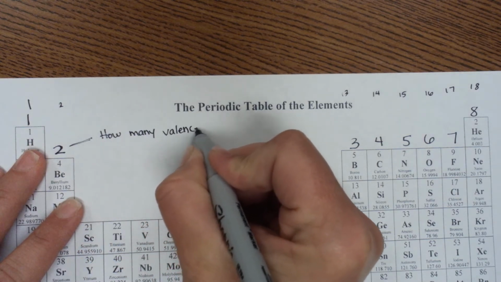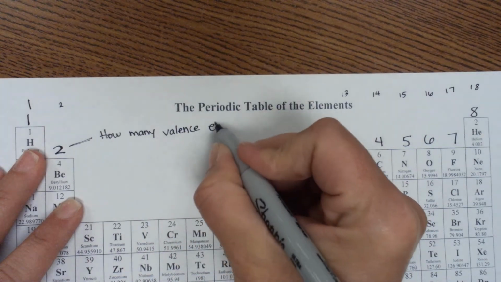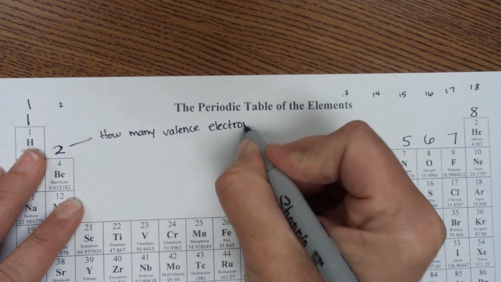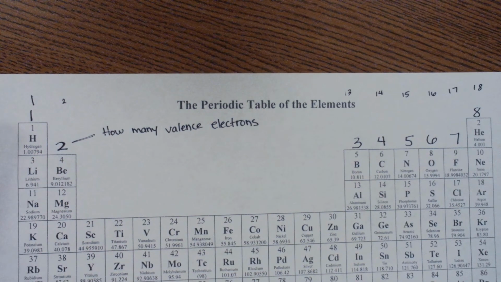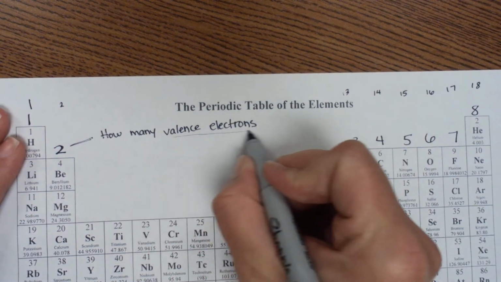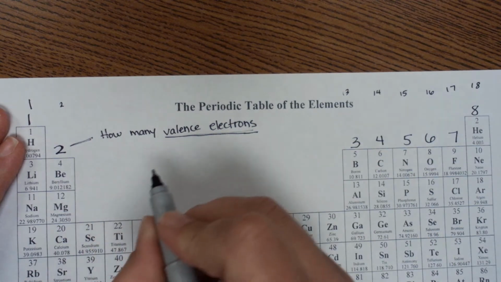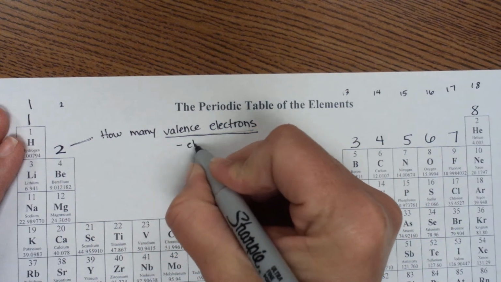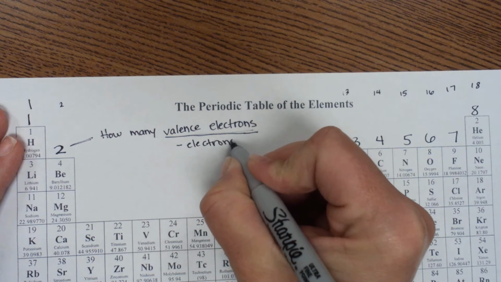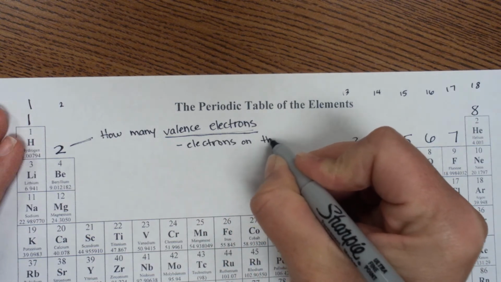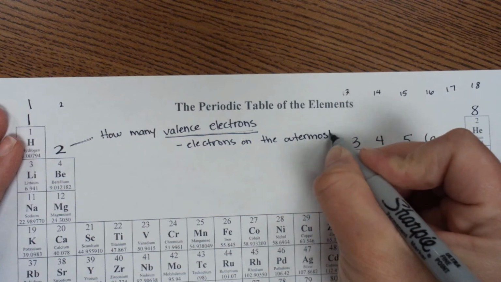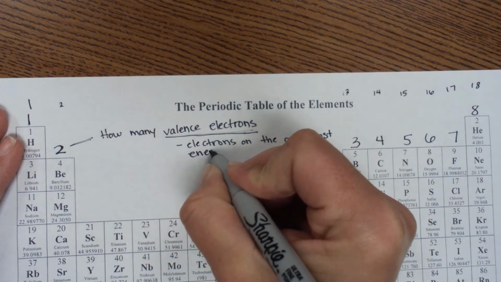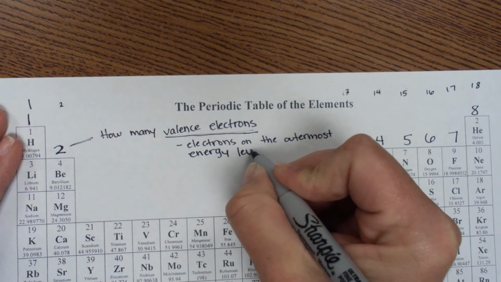So you probably want to write this on your periodic table so that you can keep track of this. The valence electrons, so you might be thinking, well, all right, that's a nice brand new word. The valence electrons are the electrons on the outermost energy level.